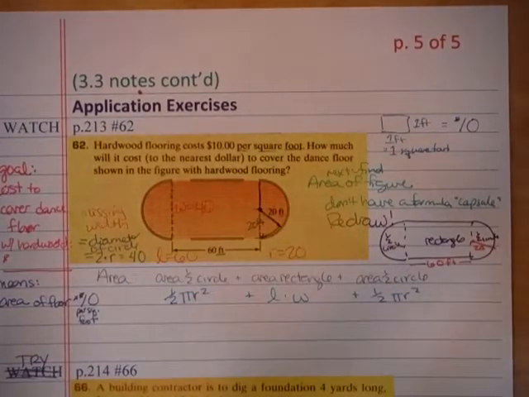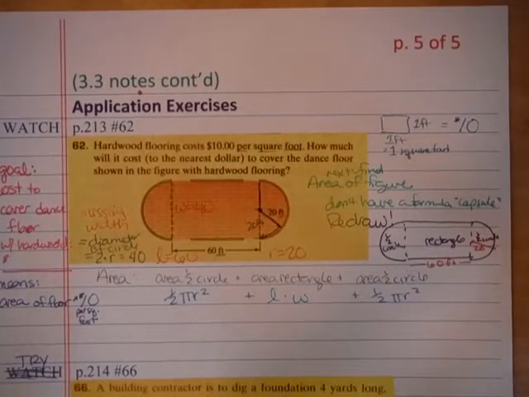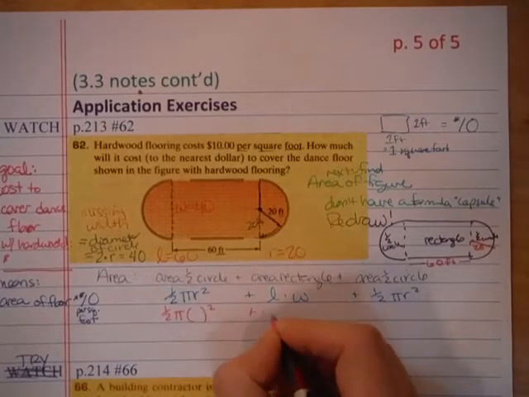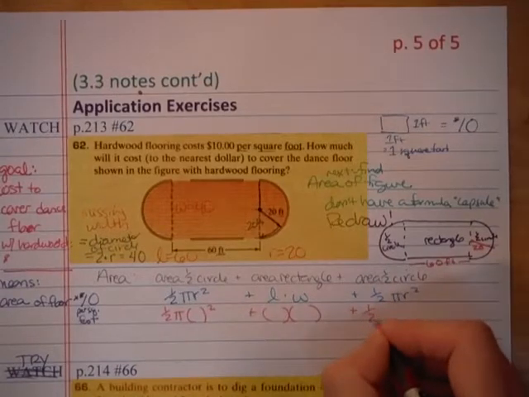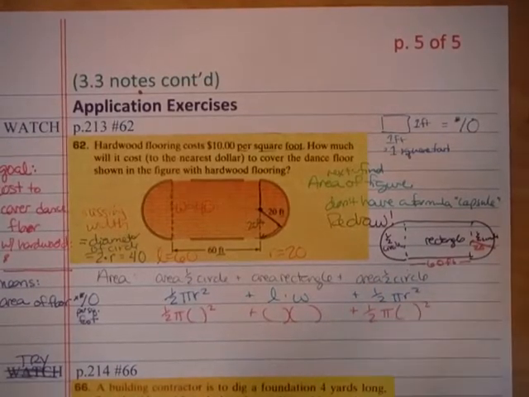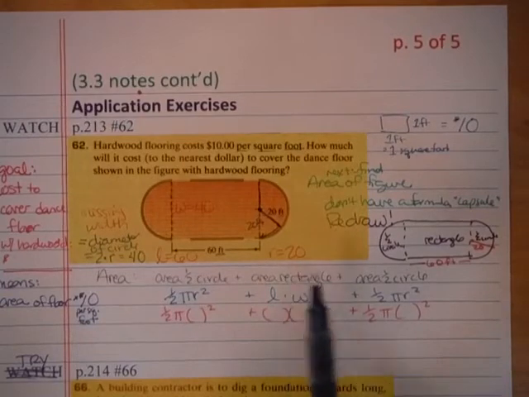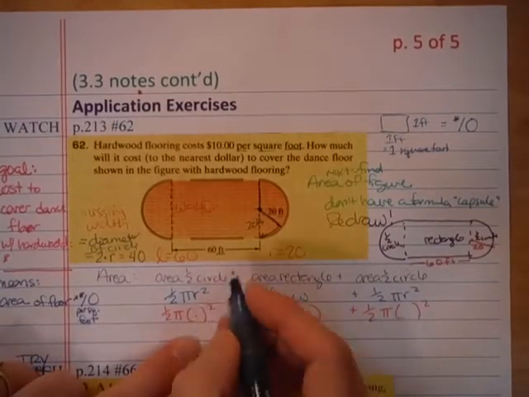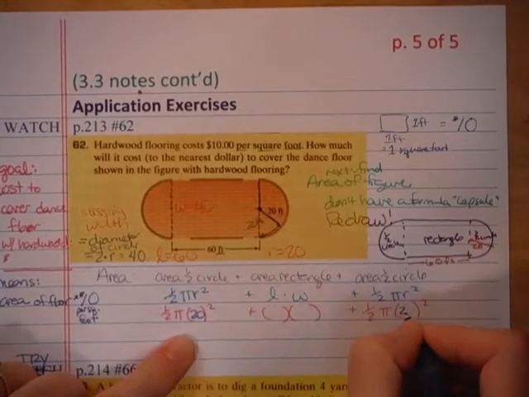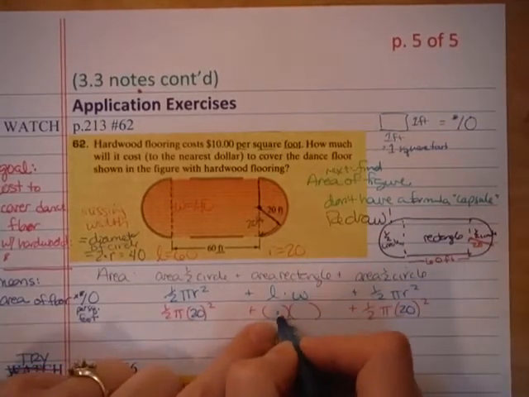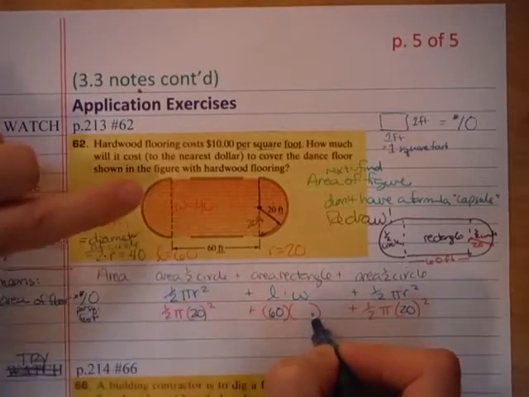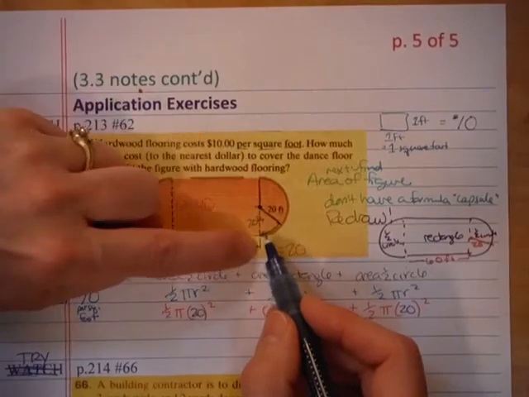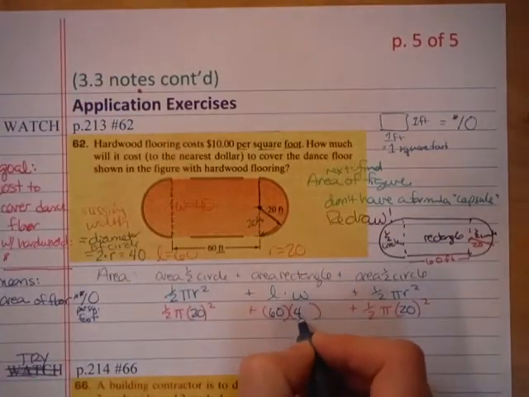So now I can plug those pieces into that formula here. I've got half times pi times r squared plus length times width plus half times pi times r squared. Again, if you wanted to do it just as one circle plus the rectangle, that would be fine. So I've got radius is 20 in both of those circles, and length times width. Length they gave us is 60. Width, I had to deduce based on the clues. I've got a radius, the width itself is the diameter, so I double the radius. 2 times 20 is 40.